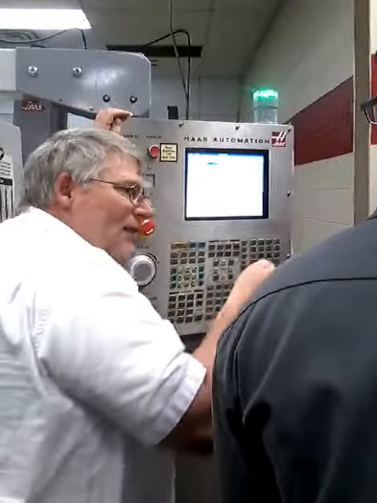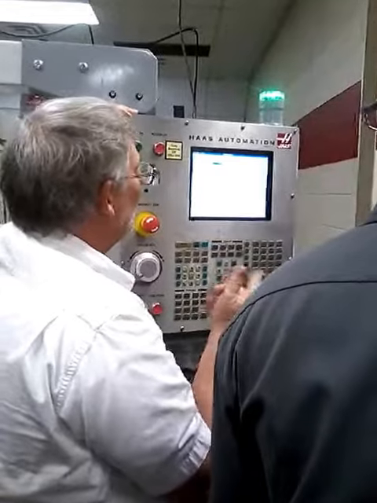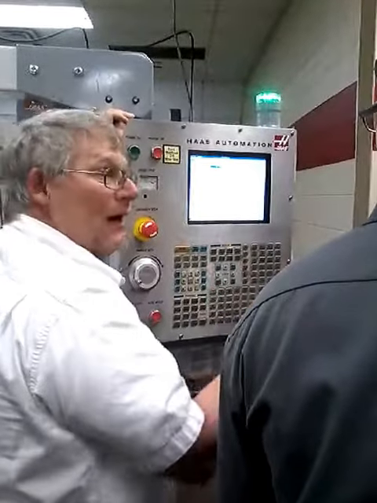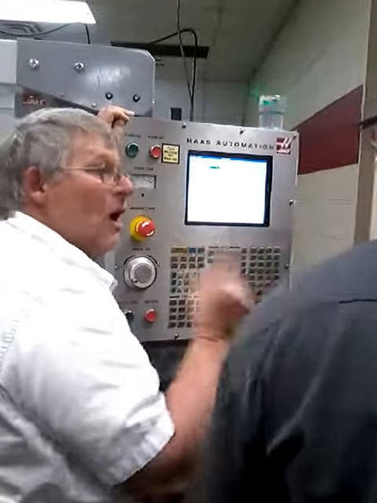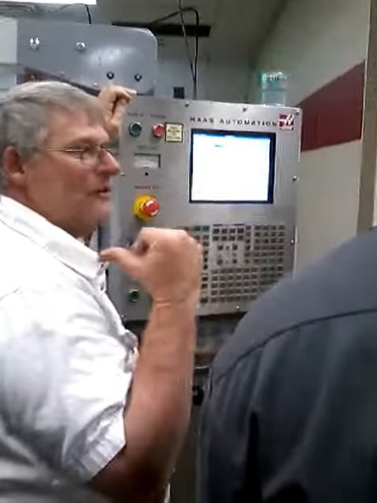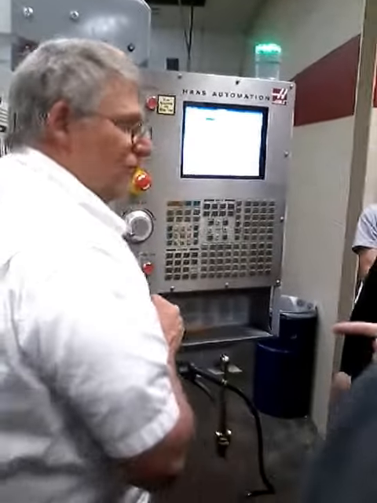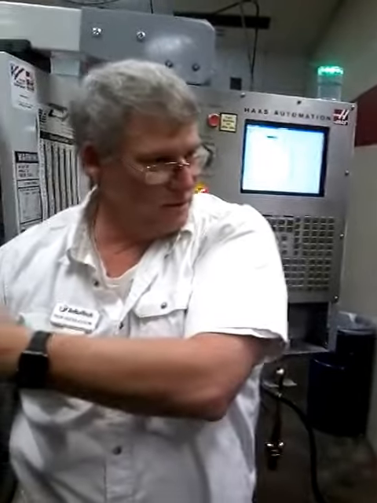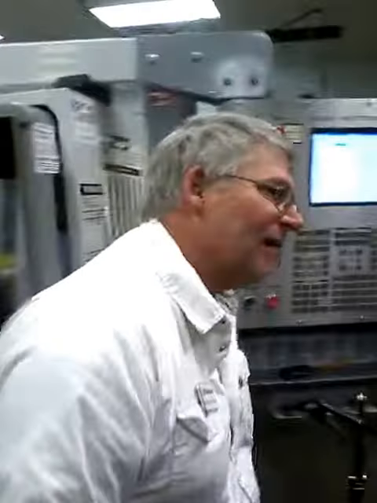If I go positive 100 thousandths from this location, where am I? I'm going to be at 9.398. Less negative. Oh, 100,000. I thought you said half the diameter of my edge finder. Moving it positive would be moving it that way, right? Yes. Tool that way. Oh, the tool. Okay. I understand.